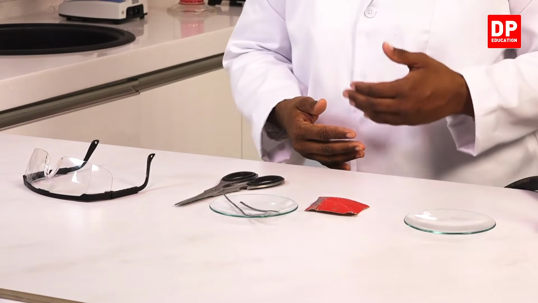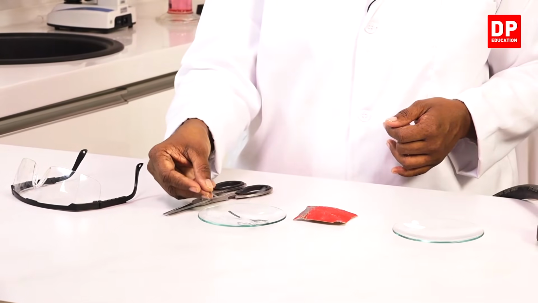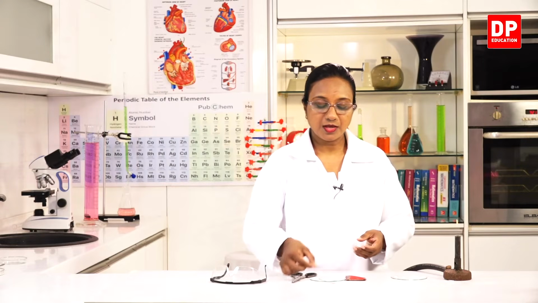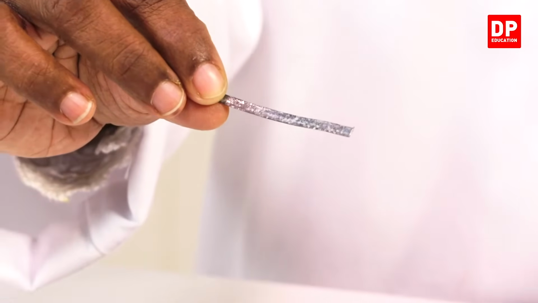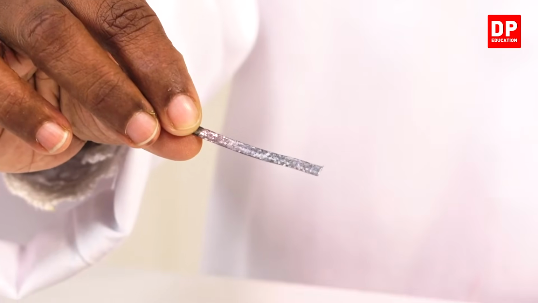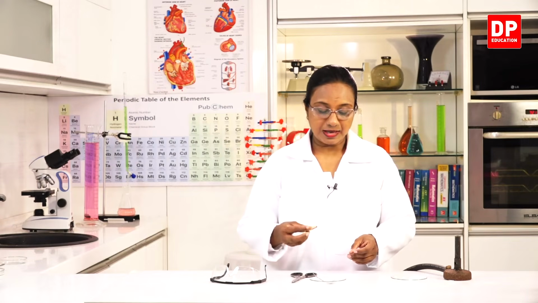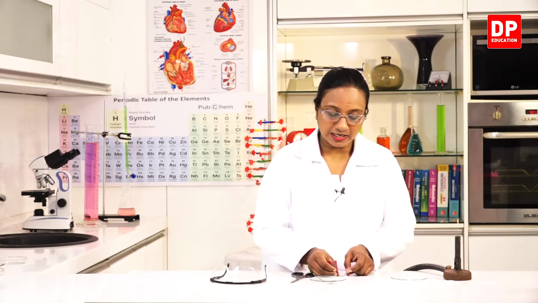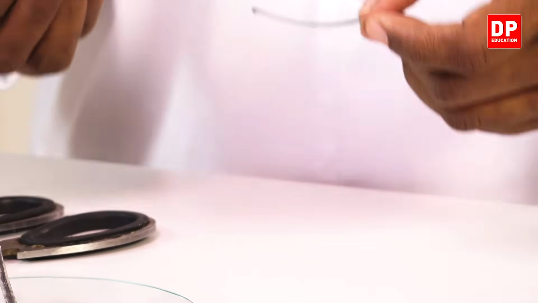Okay, students. Now we are going to observe one of the properties of magnesium. We'll be using magnesium strips that are available in the laboratory. You can see I have a few pieces of magnesium strip. If you look at this strip, you can see that it has a black layer over it. It does not look shiny as it is supposed to. So what do we do? We take a sandpaper and we have to clean it. When you keep on rubbing it like this, it will become clean and shiny.